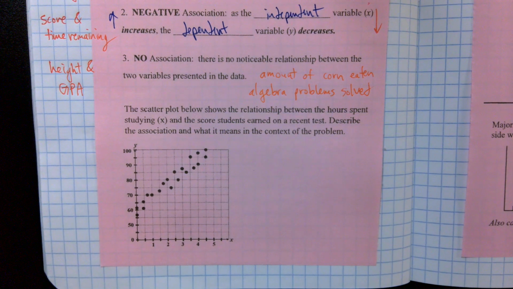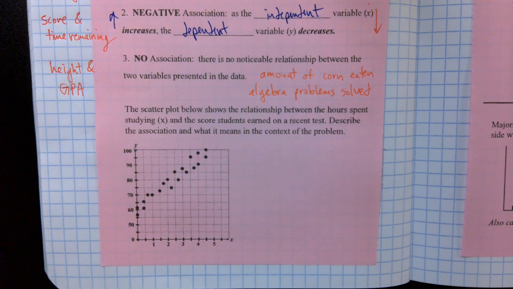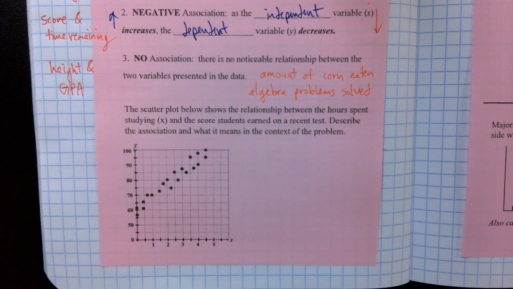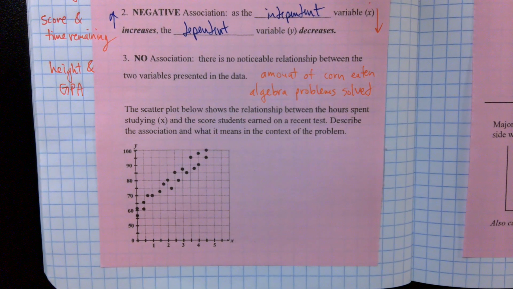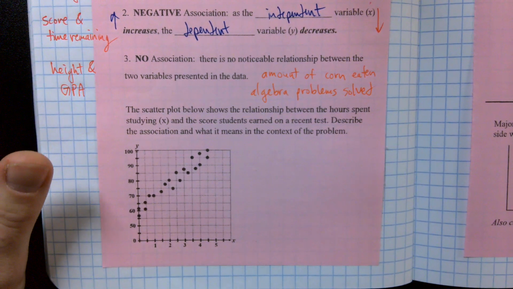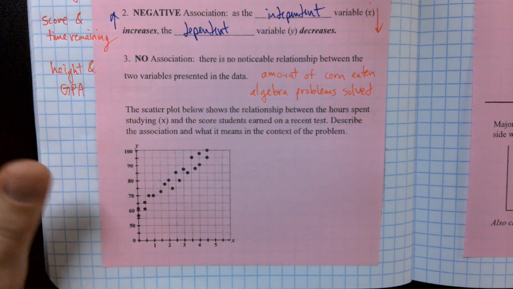I mean, the more corn you eat, the less algebra problems you solve, because the more corn you eat, you spend more time. You could be multitasking though. You could be eating corn and solving algebra. You could be doing the algebra in your head. No one ever said you had to write it down. Does that make sense with no association? This thing is pretty self-explanatory. I think we're getting a little off track.